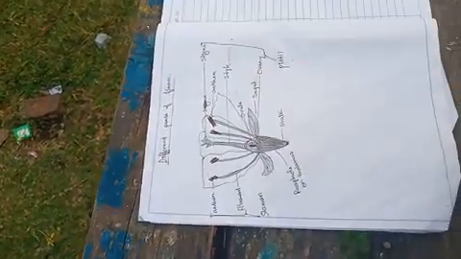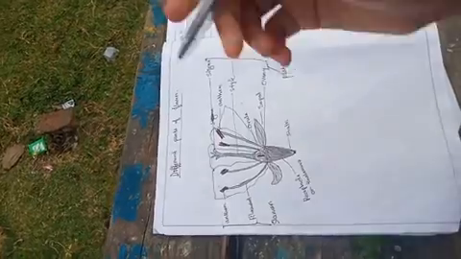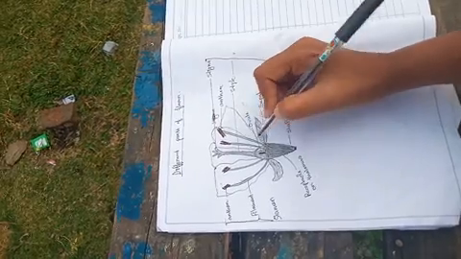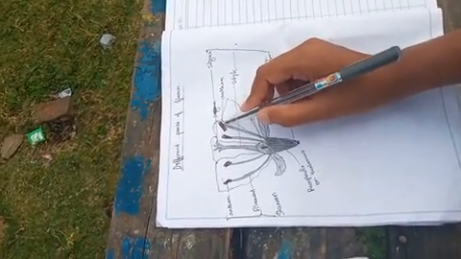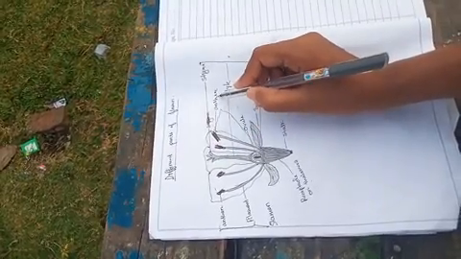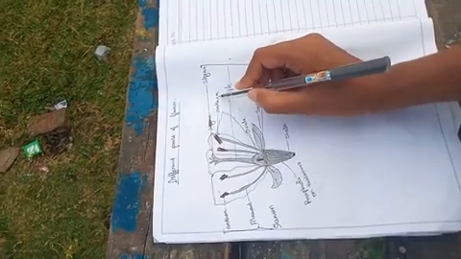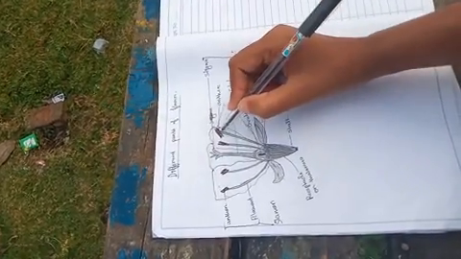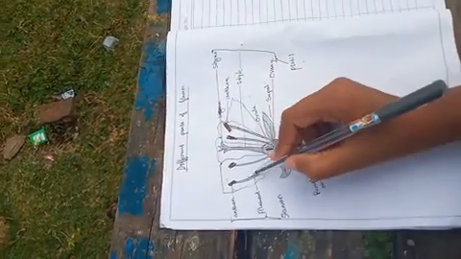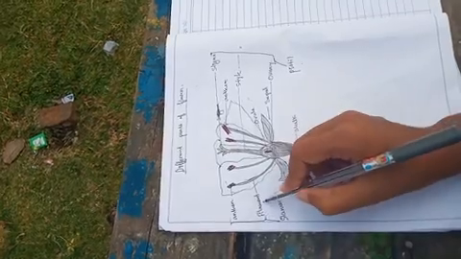Then the male parts are arranged like this. This part is known as the anther, which contains pollen grains, and this thread-like or stick-like portion is known as the filament.